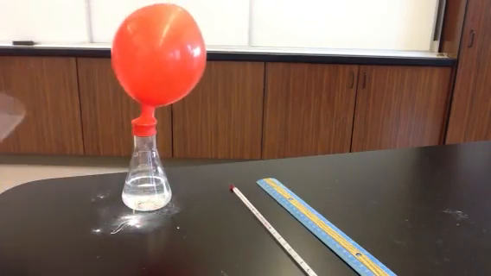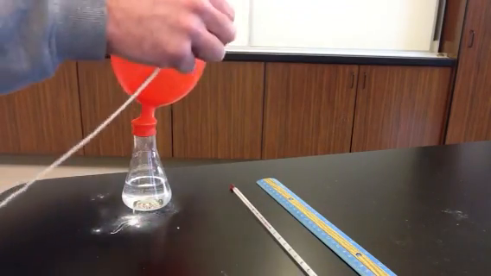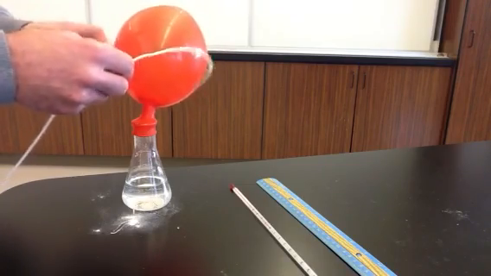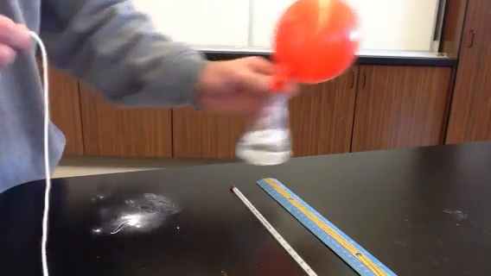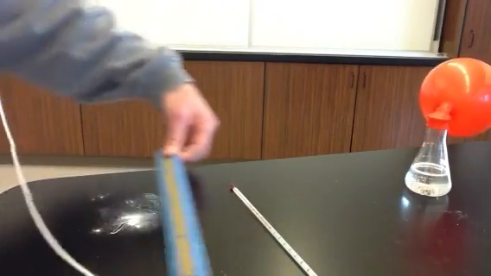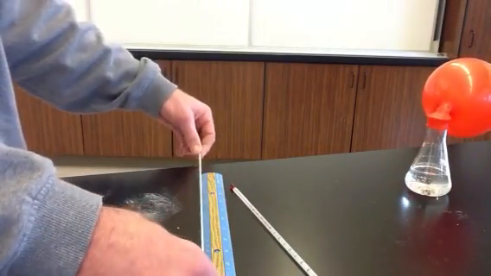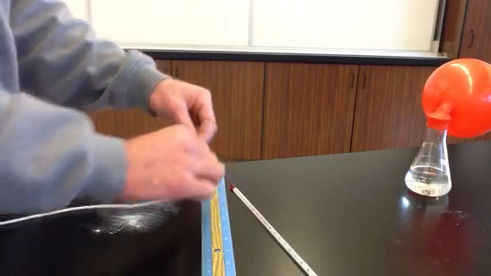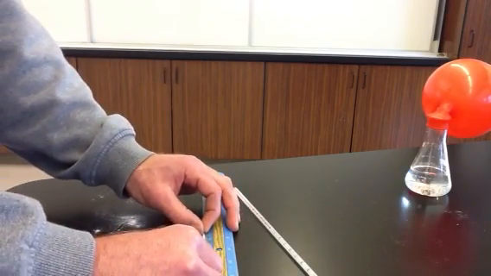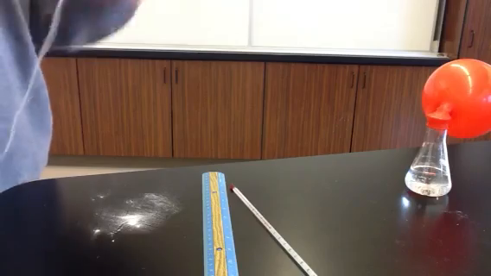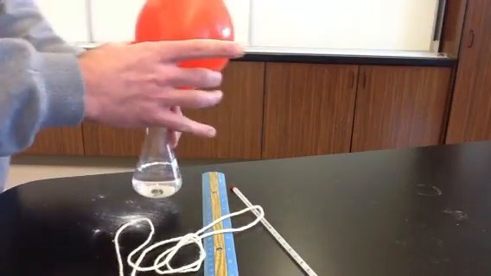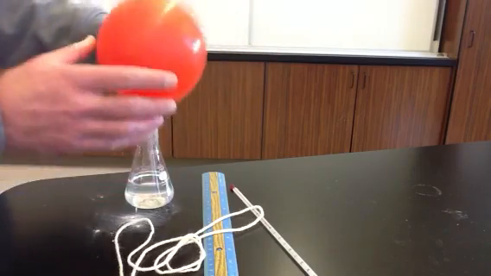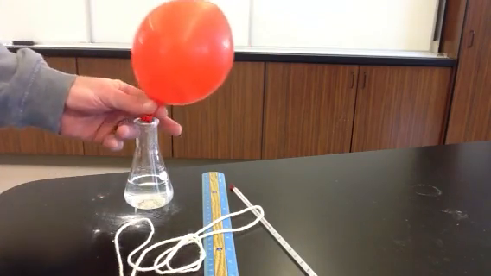Now we're going to measure the volume of the balloon. We're going to do that by measuring its circumference. We're going to take a piece of string and put it around the balloon, and then we'll measure that piece of string. And the string was 42 centimeters. The distance around the balloon was 42 centimeters. That's the circumference. You can use a little bit of geometry to calculate the volume of the balloon.